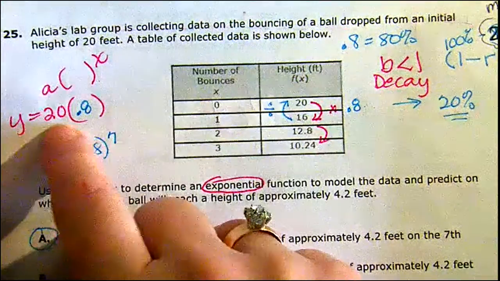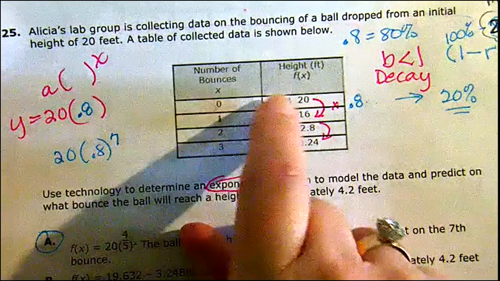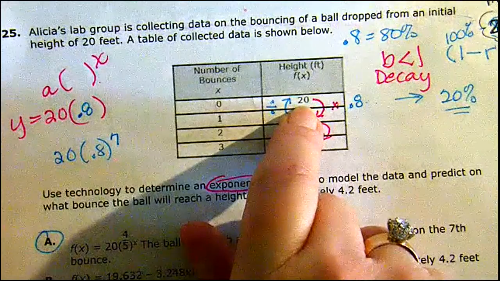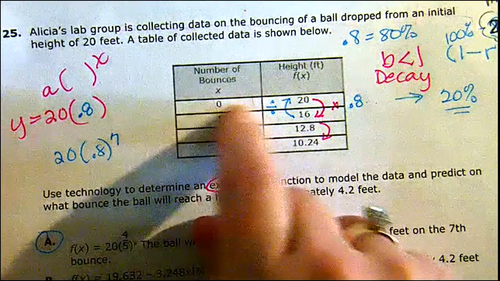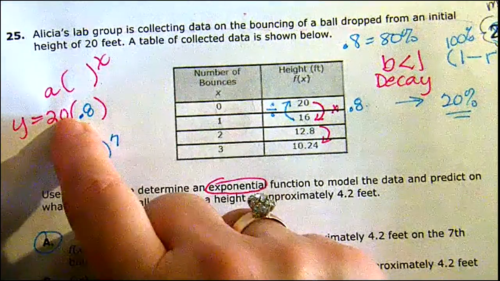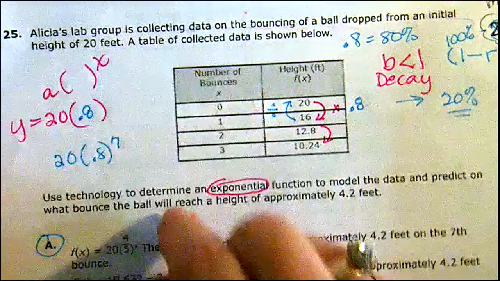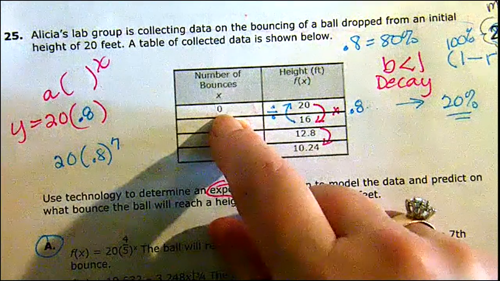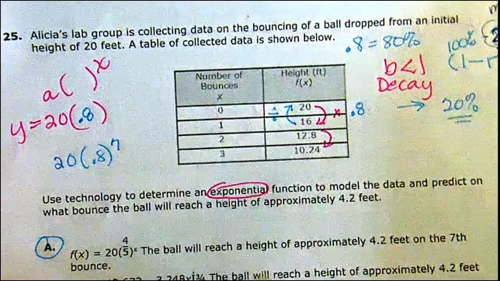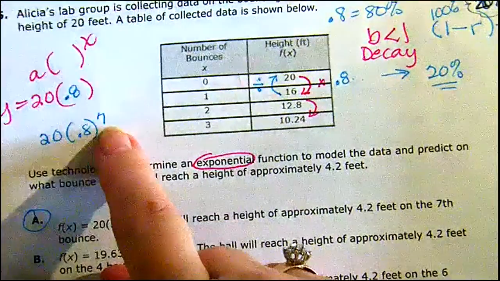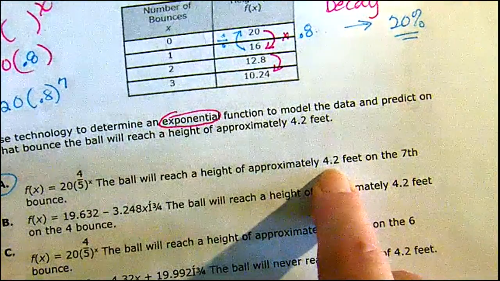And so here's the formula. If they give you the 0, then you know the A from the table. Sometimes they start with 1 or some other number, but if they give you the 0, then you know what your A is. It's 20, and then 0.8, and then the number of bounces: after the first bounce, after the second bounce, after the third bounce, and on down. So after the 7th bounce, it's going to give you 4.2 feet.